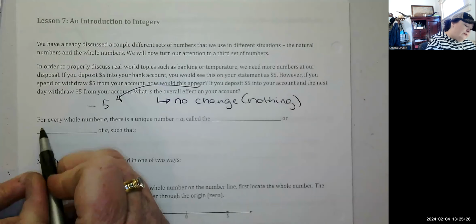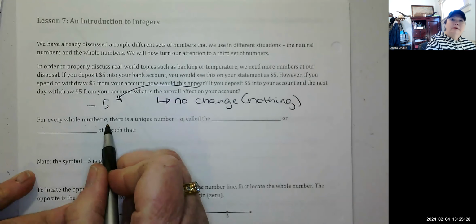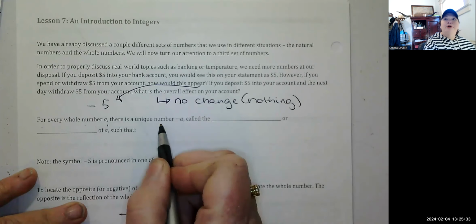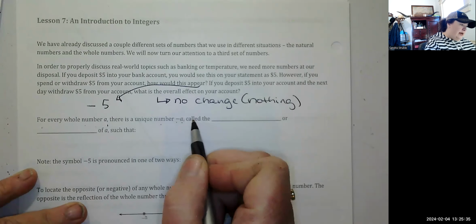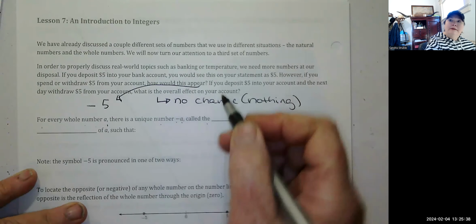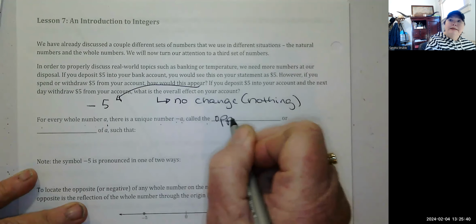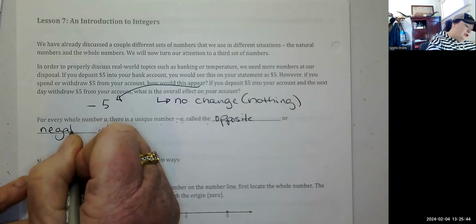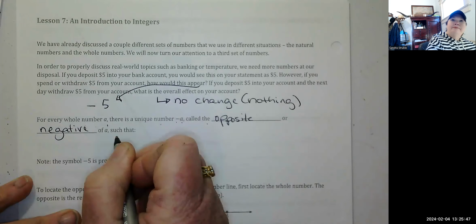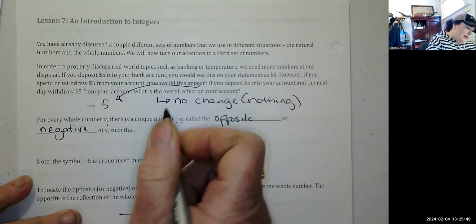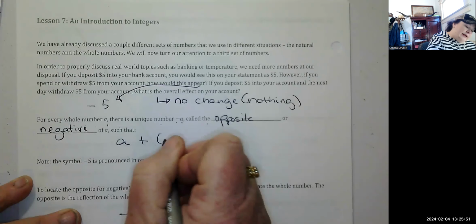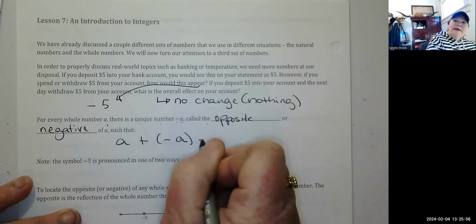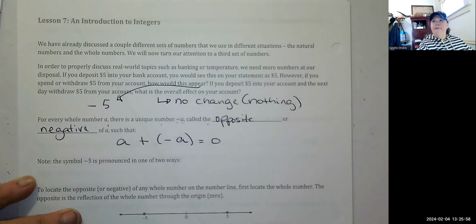All right, so for every whole number A, don't freak out on using the term A, there's a unique number, negative A, and it's called the opposite, or the negative, which is what you just heard me use, of A, such that A plus that negative A, because we know what plus is, is going to give us a 0.